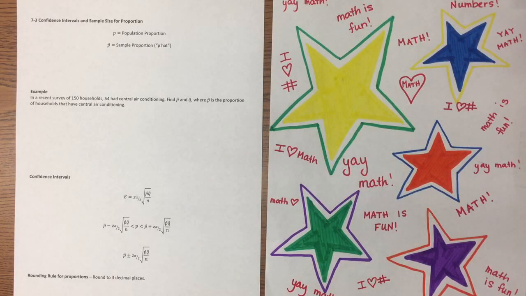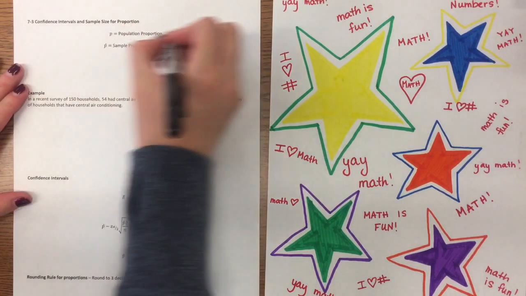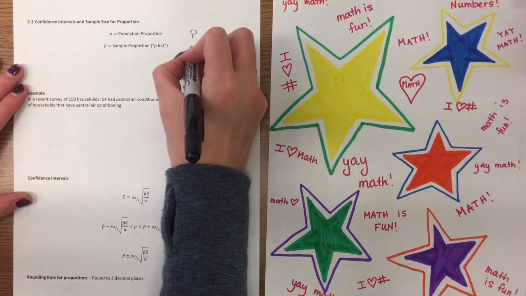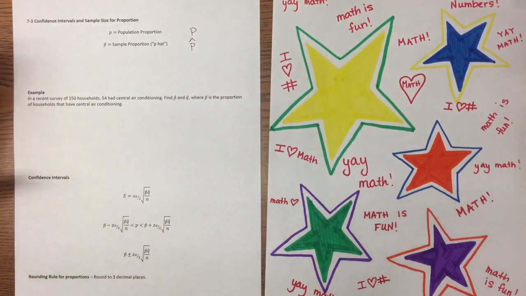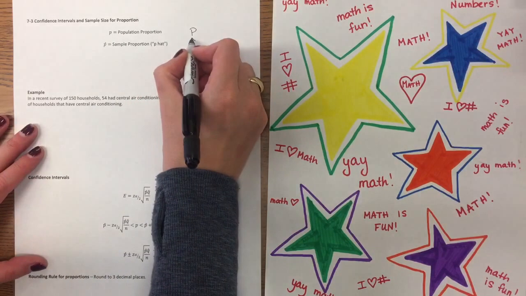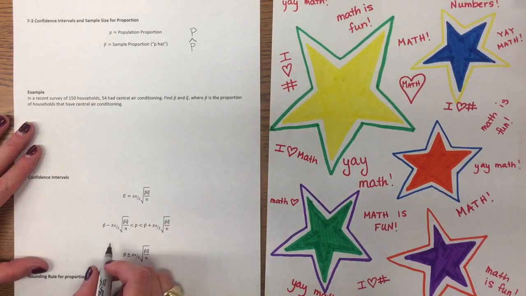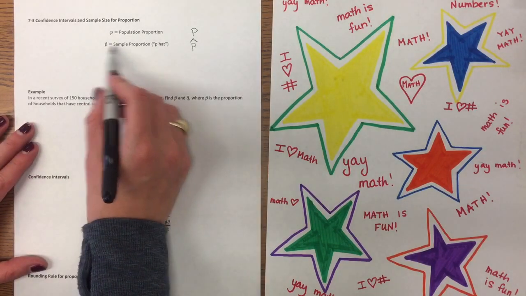Hey guys, in this video we're going to look at confidence intervals and sample size for proportion. We're first going to talk about the best point estimate for proportion. Population proportion is represented with a capital letter P, and sample proportion is represented with P with a hat on top. So this is a kind of upside down V that goes on top of the P, and we refer to it as a hat. So this is P hat.